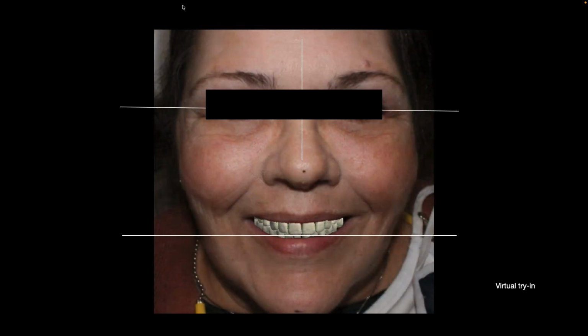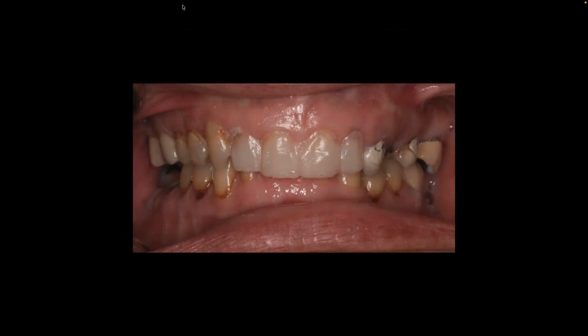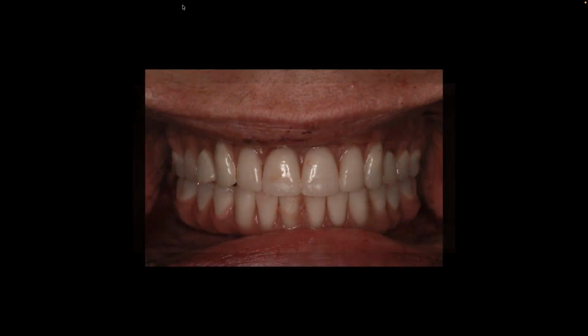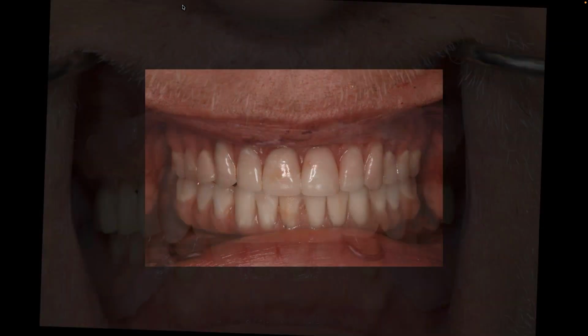And not just that, with the patient's picture, you can actually do a virtual try-in, put it inside the patient's mouth virtually, check everything, and then the patient went from this to the upper immediate, and actually the lower we converted, and then eventually the patient received fixed detachable on both upper and lower.